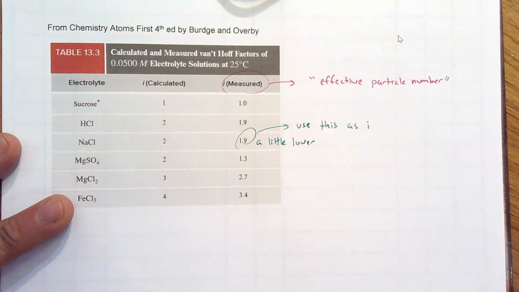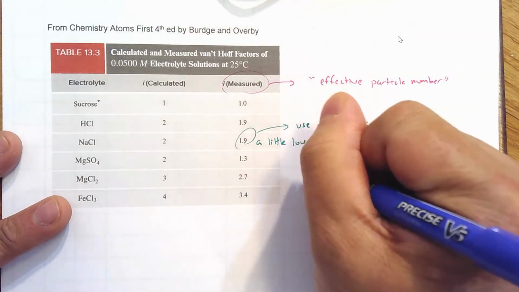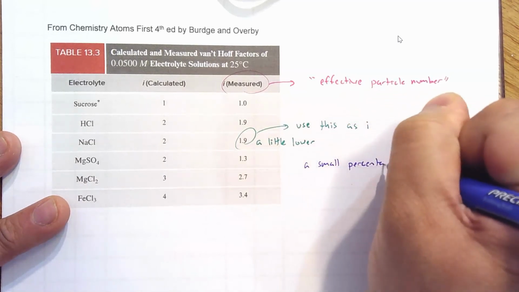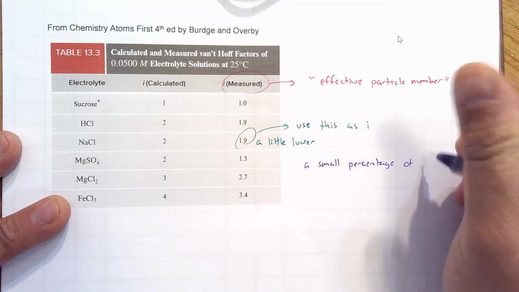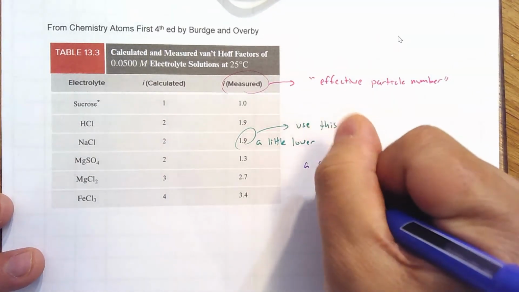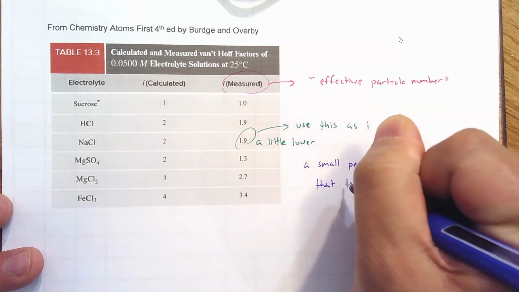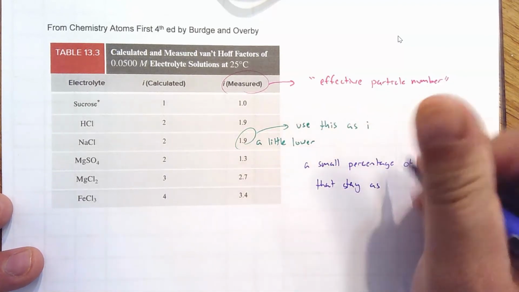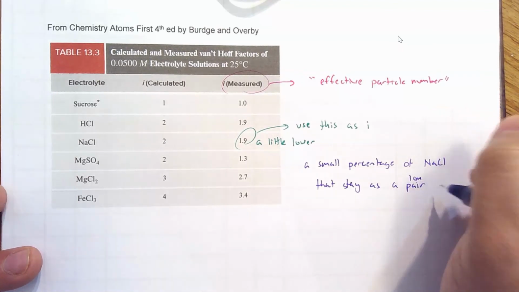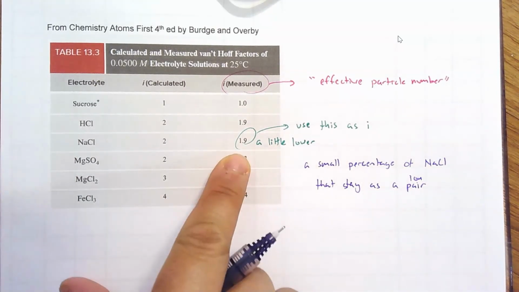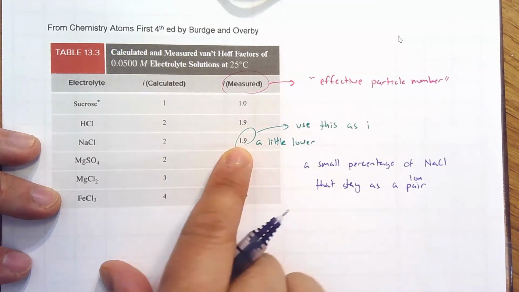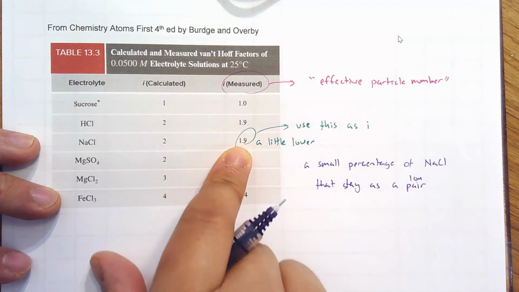Why is that the case? It tells me that there is a small percentage of sodium chloride that sticks together, that stays as a pair, technically an ion pair. So I don't know what that percentage is. It's 0.1, right? What is that? Yikes.